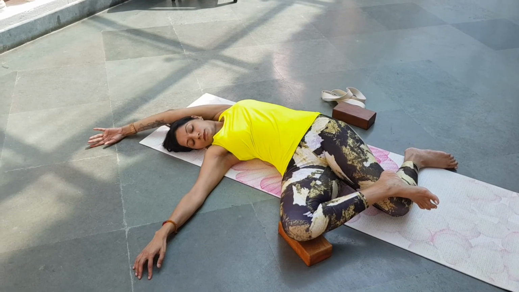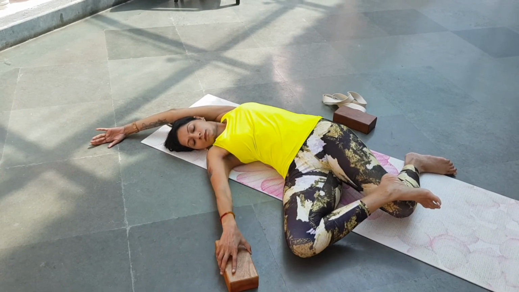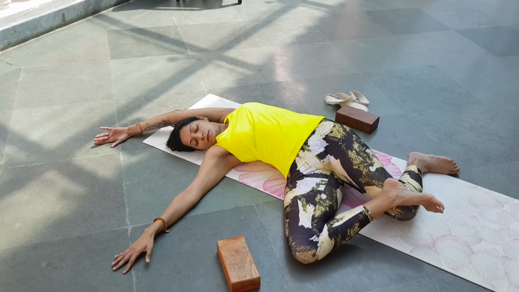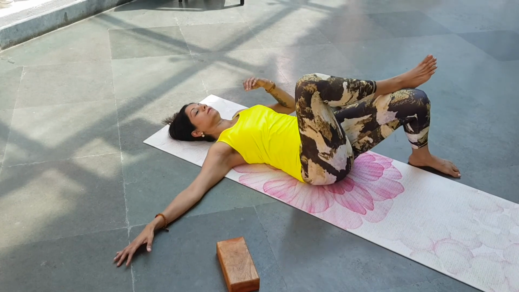Using a block under the right knee will give you a whole lot of relief. So go ahead and do that. And if you feel you're okay, you can release the block and slowly draw your knee deeper to the mat.